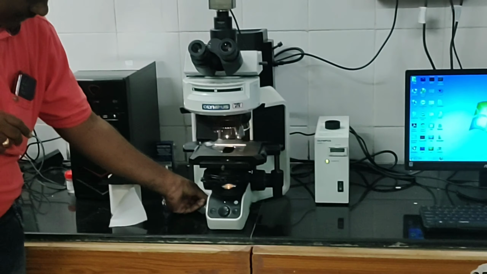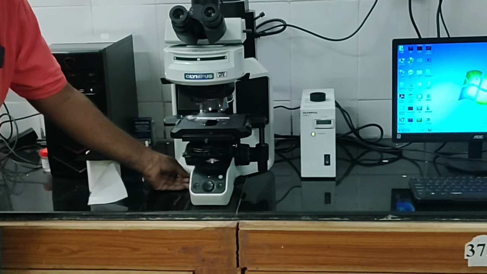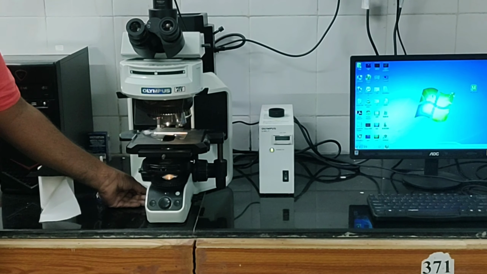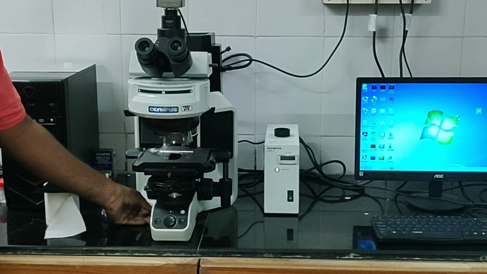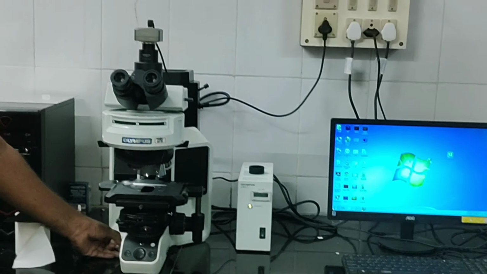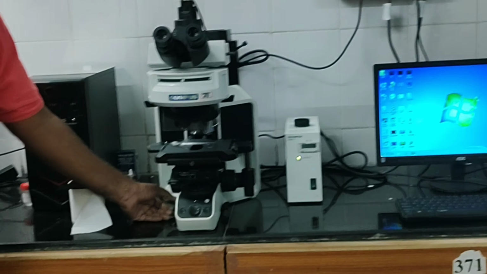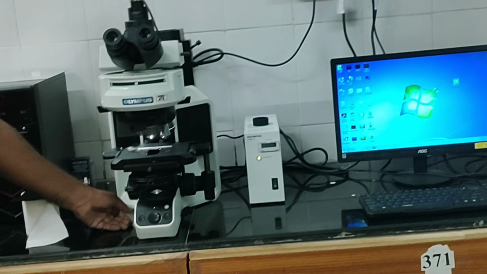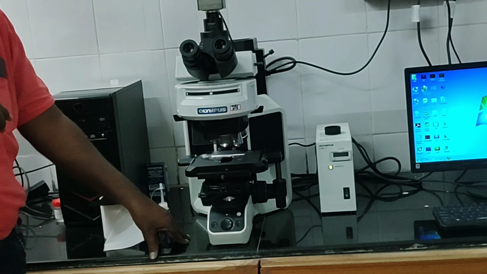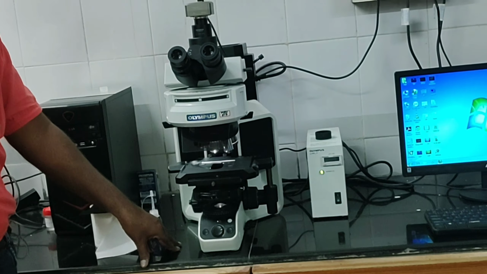So if you take it out, it appears white light. If you take inside, it appears the red light. So like that we can reduce the brightness or intensity of the light also. Like that we can adjust the platform of the microscope for bright field and dark field as well as all.